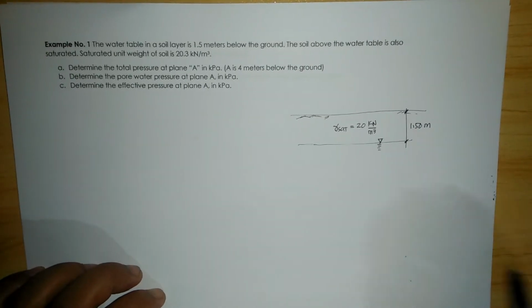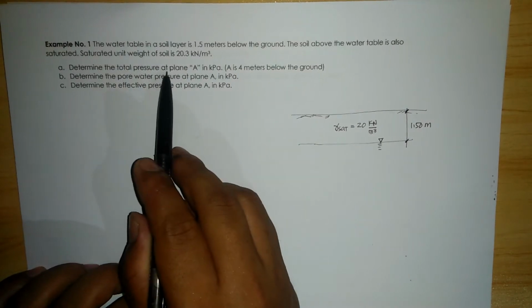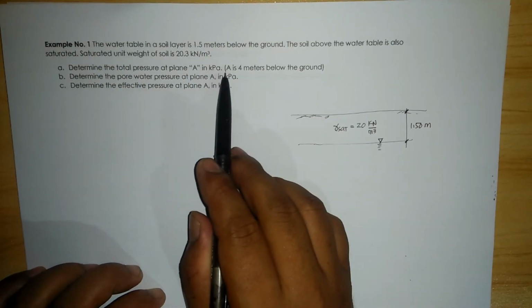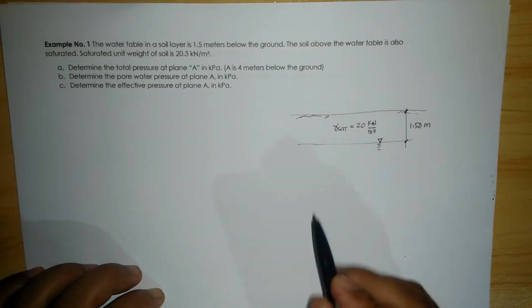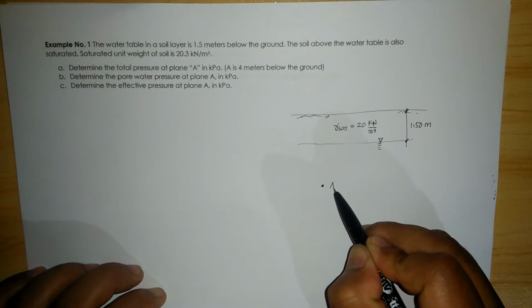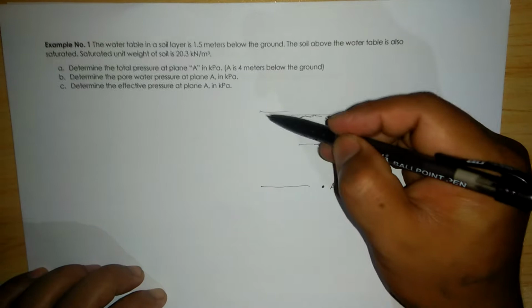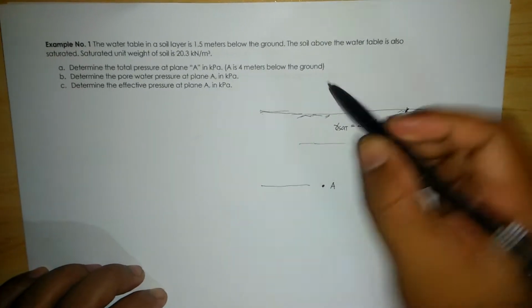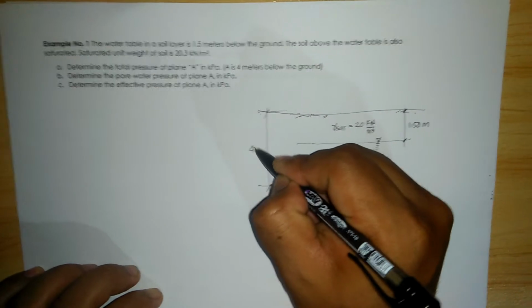The first question is determine the total pressure at plane A in kilopascal, and A is 4 meters below the ground. So meaning to say, andito yung point A natin, 4 meters below the ground. This one is your ground surface, ito yung 4 meters mo.